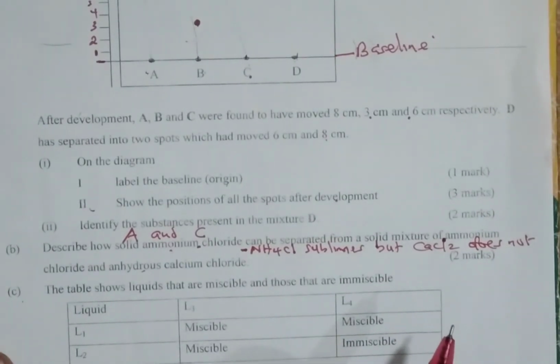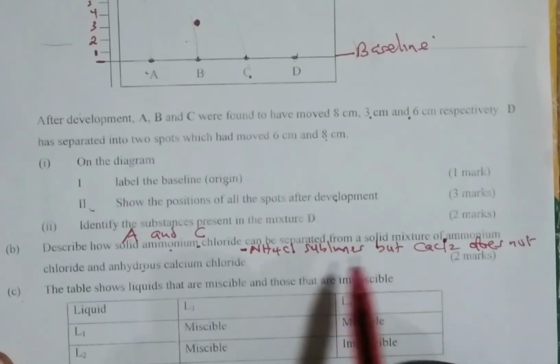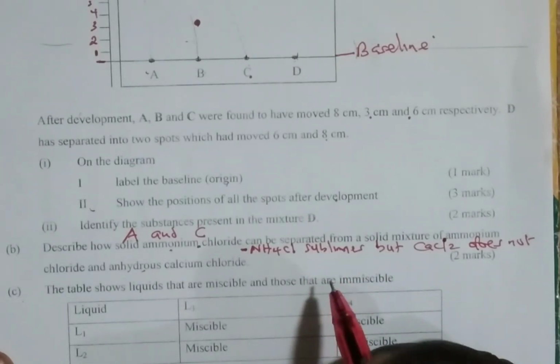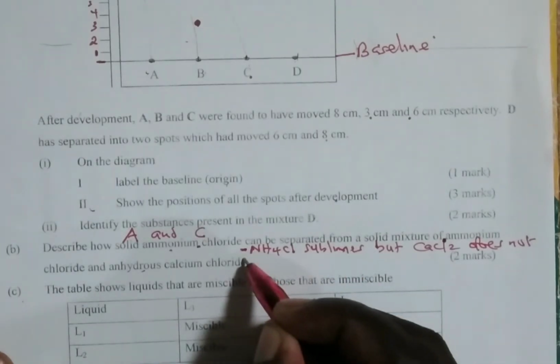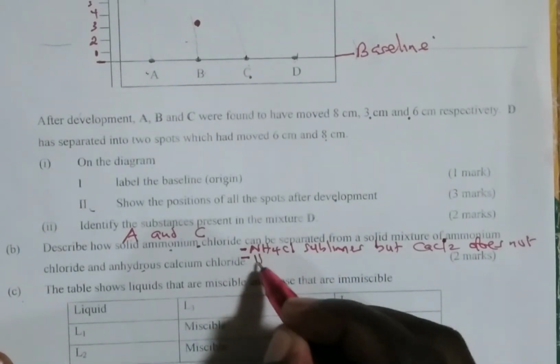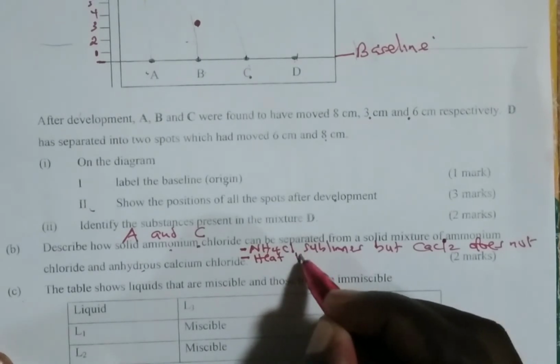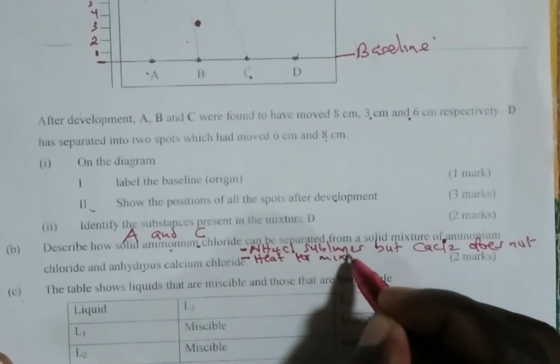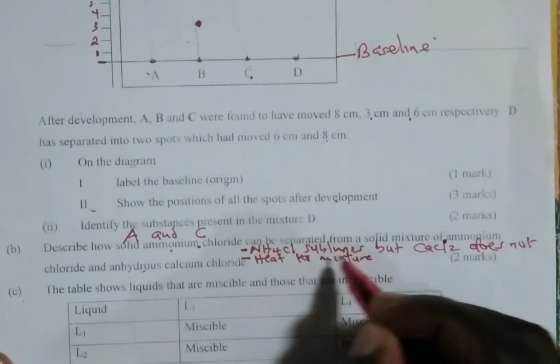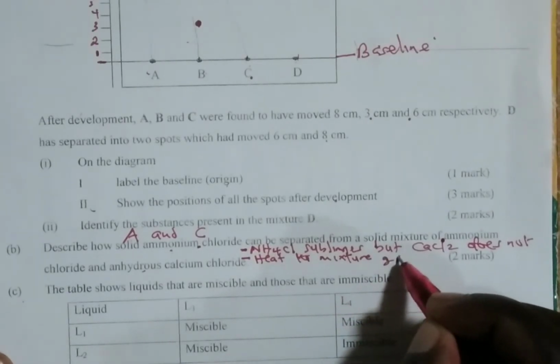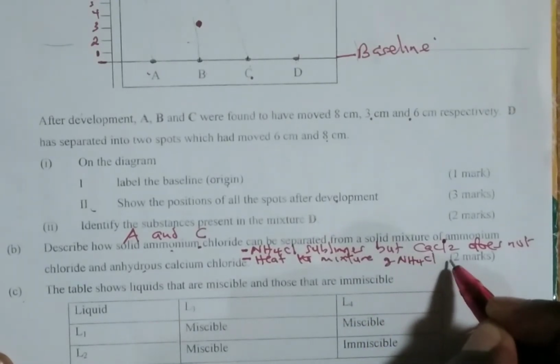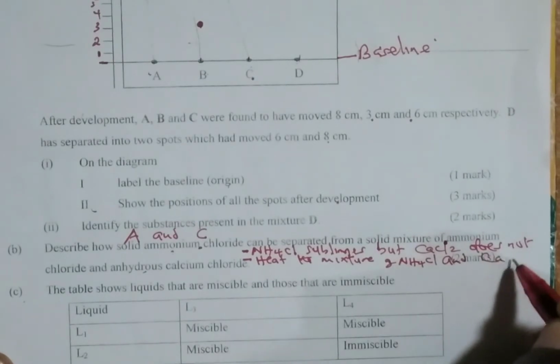And if ammonium chloride sublimes, then we separate the two using the sublimation method. So in this separation, we heat the mixture of ammonium chloride and calcium chloride.